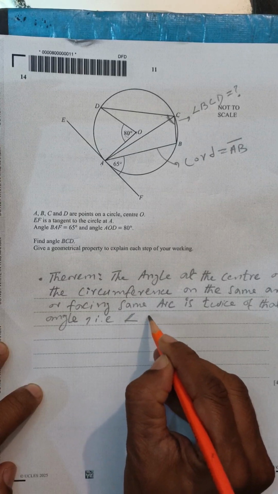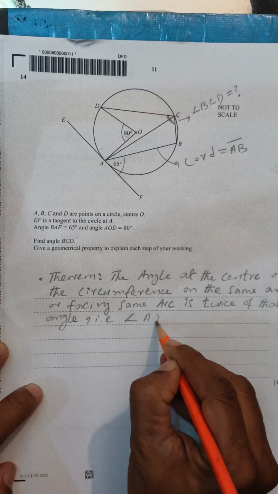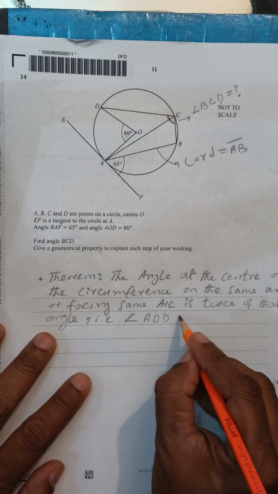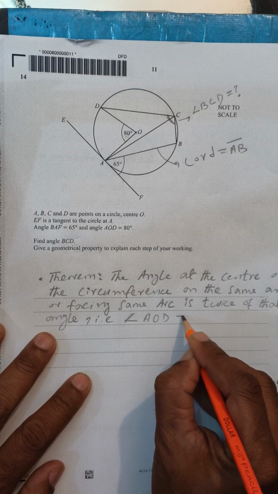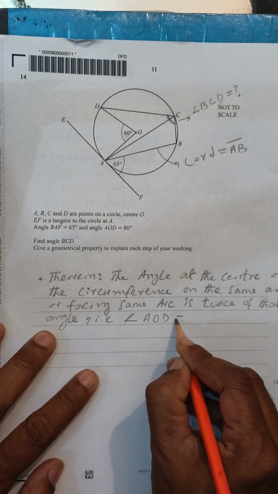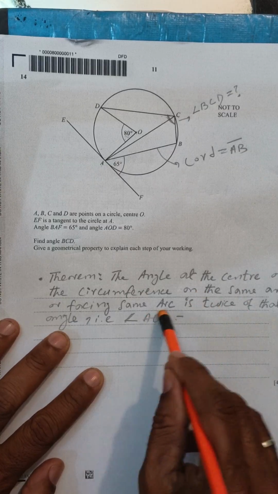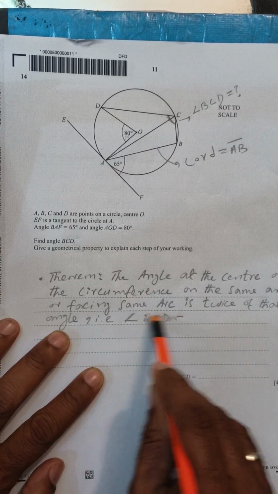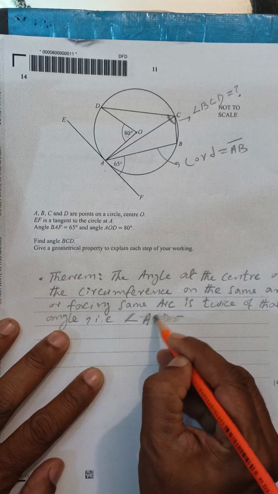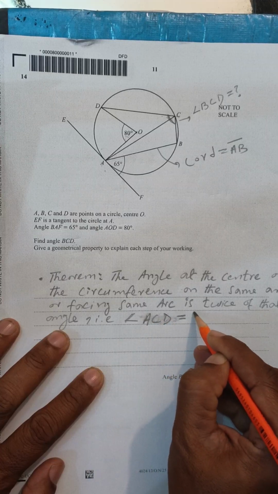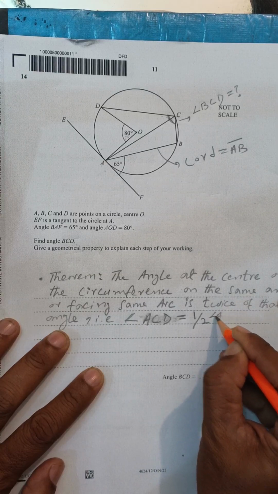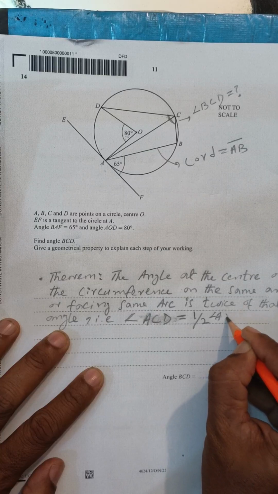So angle AOD will be equal to twice angle ACD, I can write it as angle ACD equals 1 over 2 angle AOD.